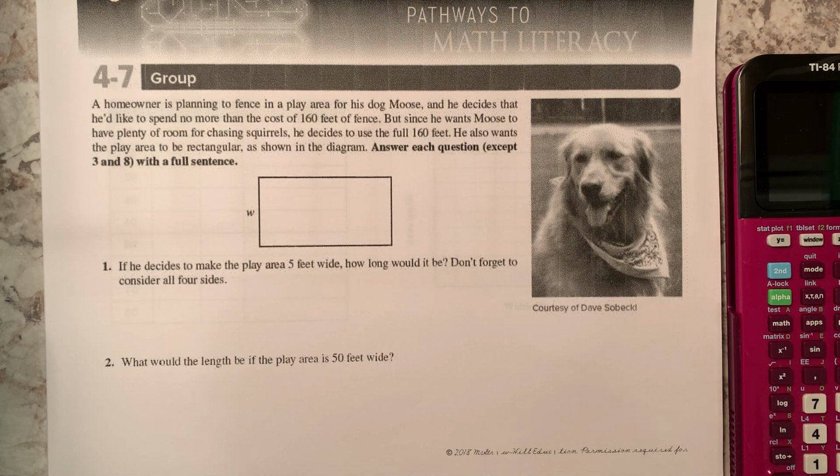But since he wants Moose to have plenty of room for chasing squirrels, he decides to use the full 160 feet. He also wants the play area to be rectangular, as shown in the diagram. And now we're going to answer these questions. If he decides to make the play area 5 feet wide, how long would it be?